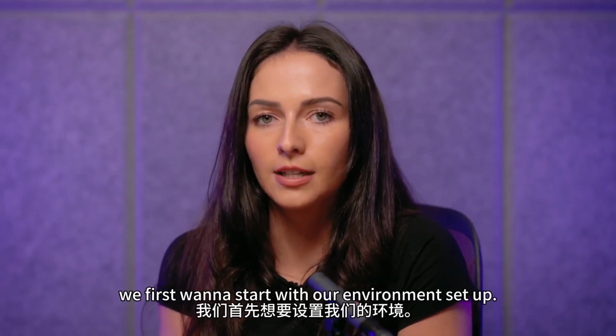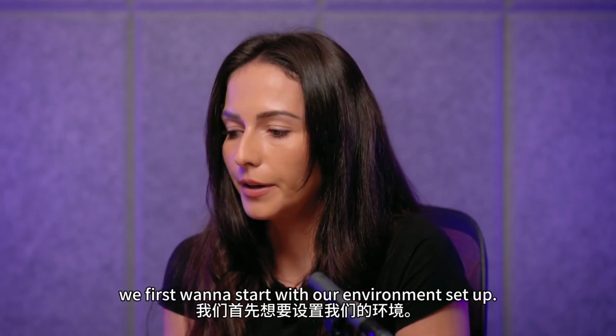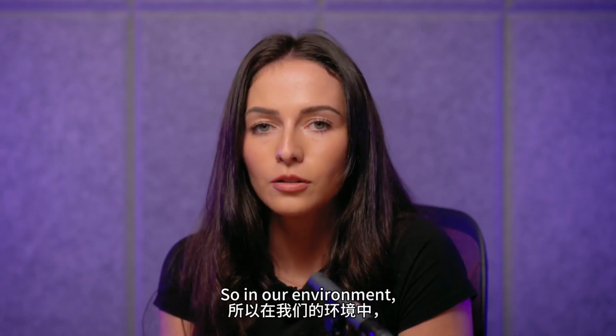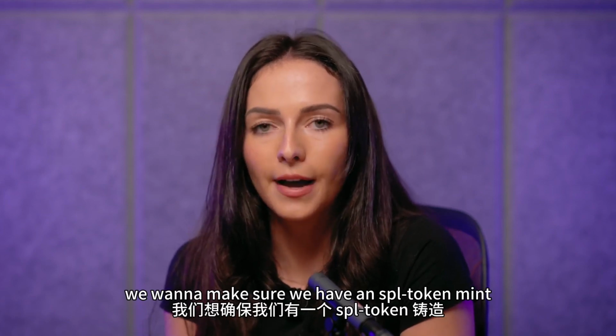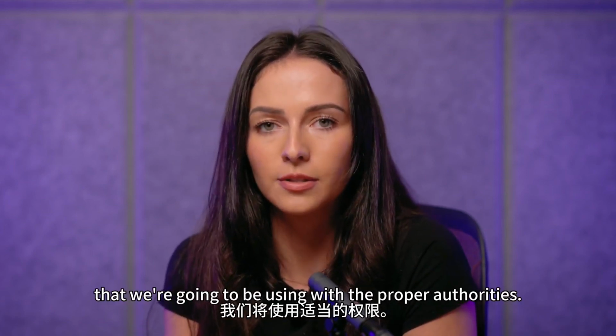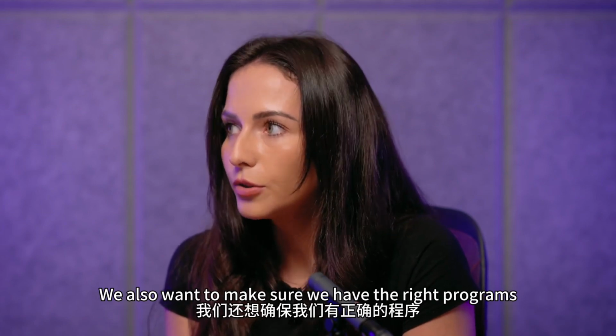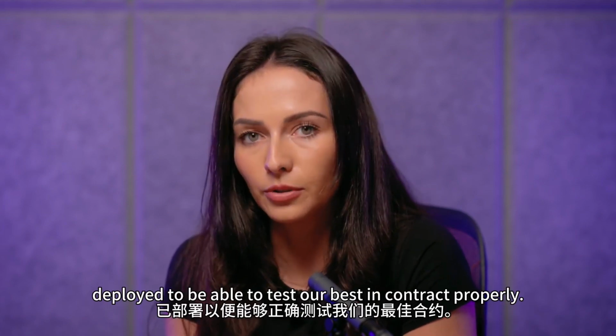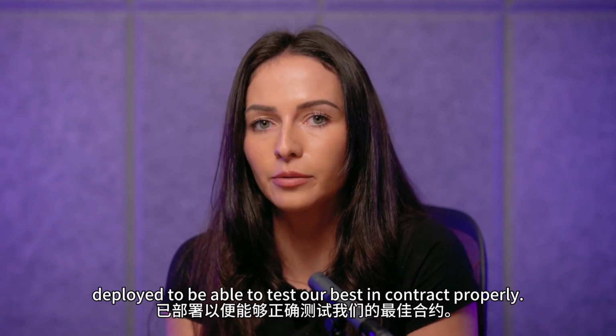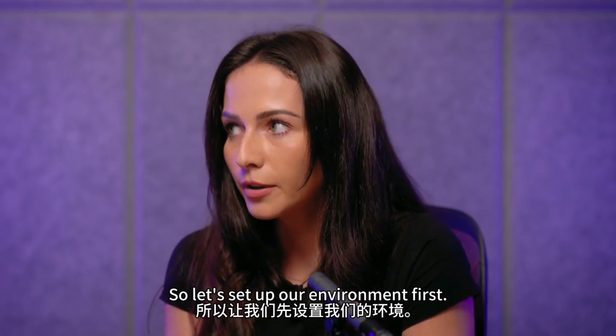Before we start actually running the test, we first want to start with our environment setup. So in our environment, we want to make sure we have an SPL token mint that we're going to be using with the proper authorities. We also want to make sure we have the right programs deployed to be able to test our vesting contract properly. So let's set up our environment first.